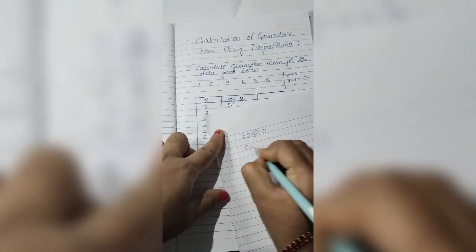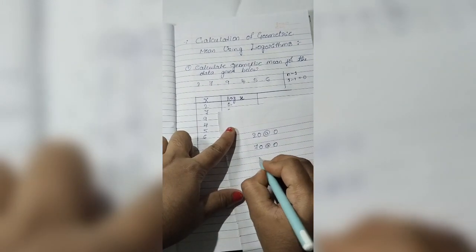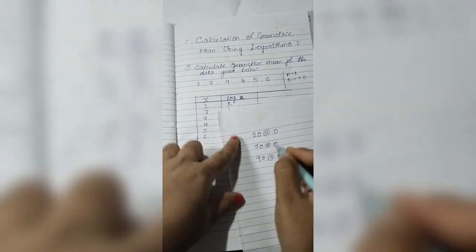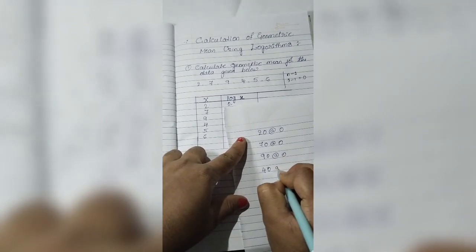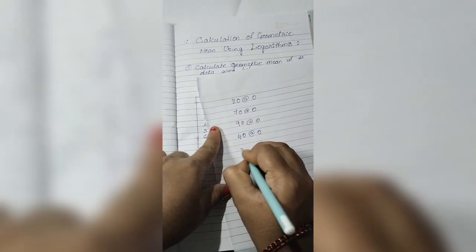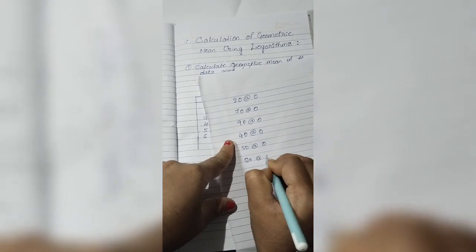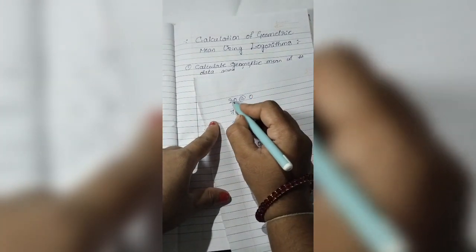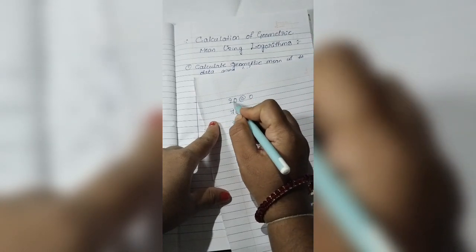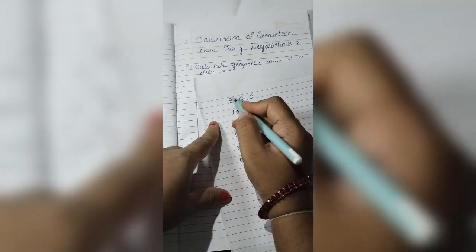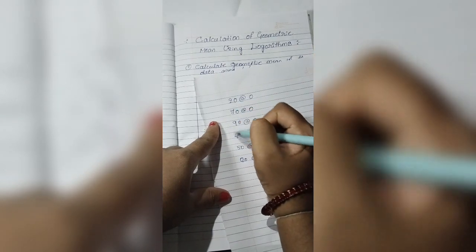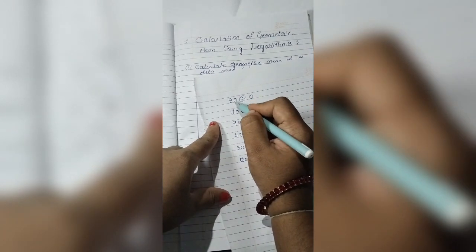Next is 70 at 0, 90 at 0, 40 at 0, 50 at 0, 60 at 0. We have to turn the single digit into two digits, and then search in the logarithm table.